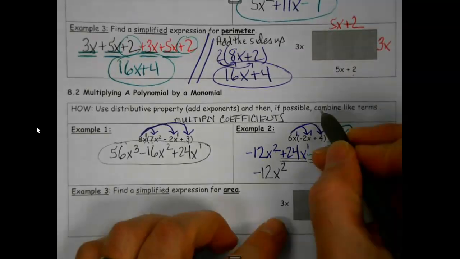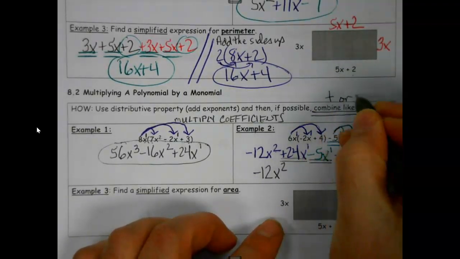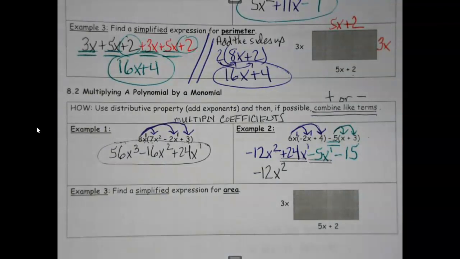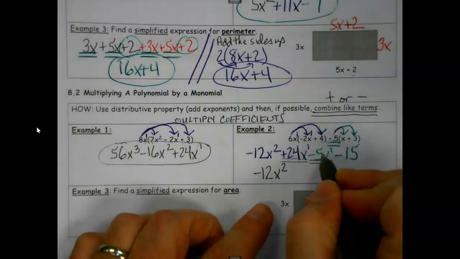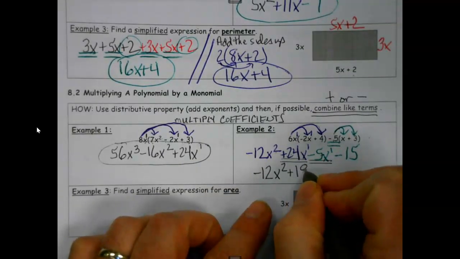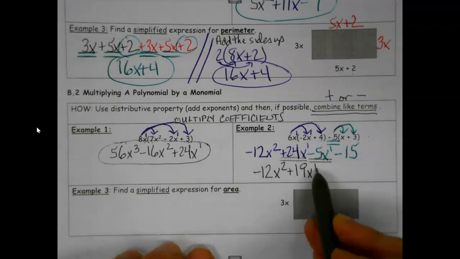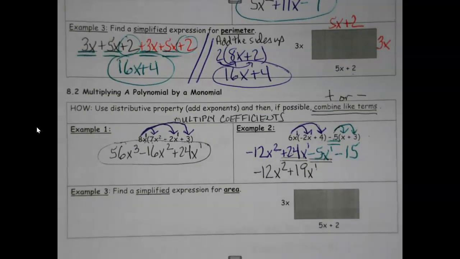So when we combine our like terms, that's when we're just adding or subtracting. We're not messing with the exponents anymore. So 24 minus 5, or 24 plus negative 5, is positive 19x to the first. Didn't mess with the exponents. You didn't add them. You don't when you're not multiplying.